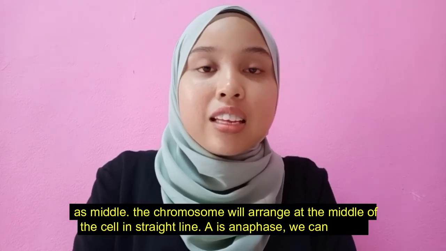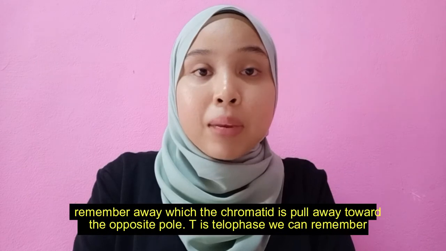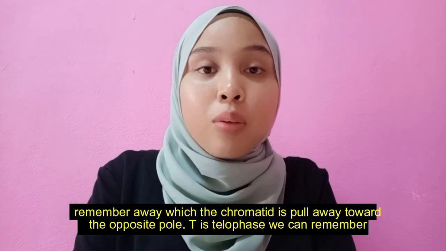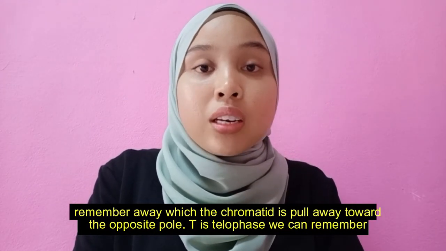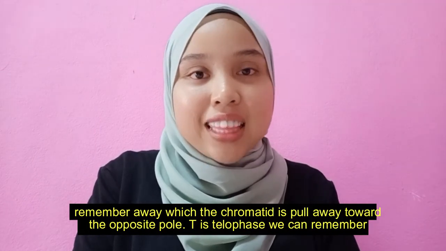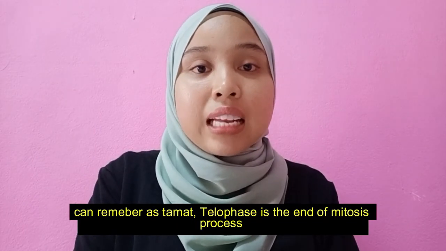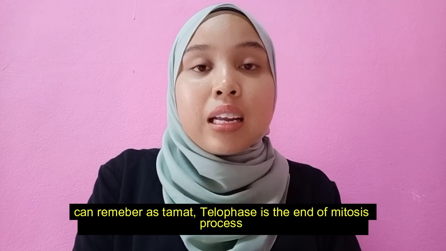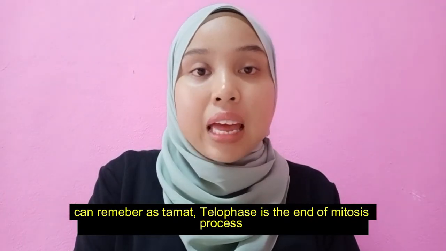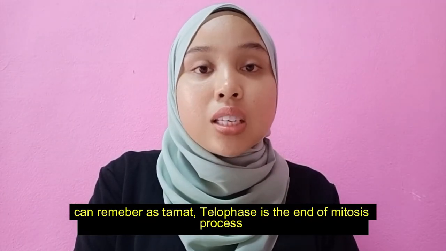A is for anaphase, which we can remember as away, because the chromatids are pulled away toward the opposite poles. And T is for telophase, which we can remember as tamat, because telophase is the end of the mitosis process.